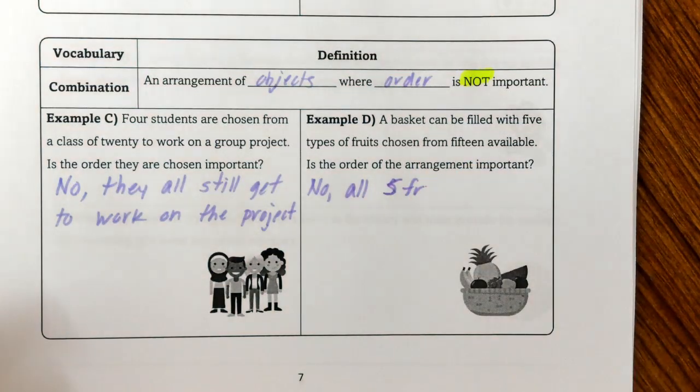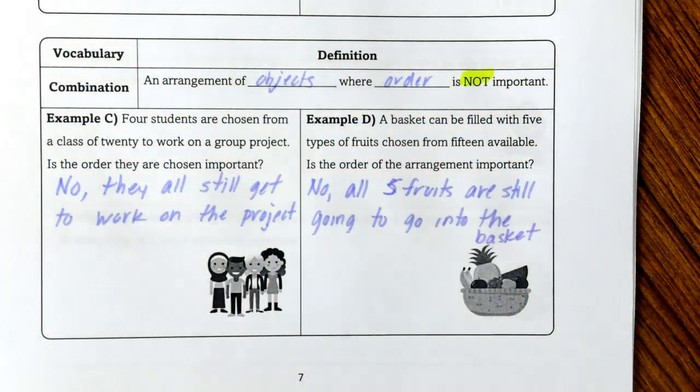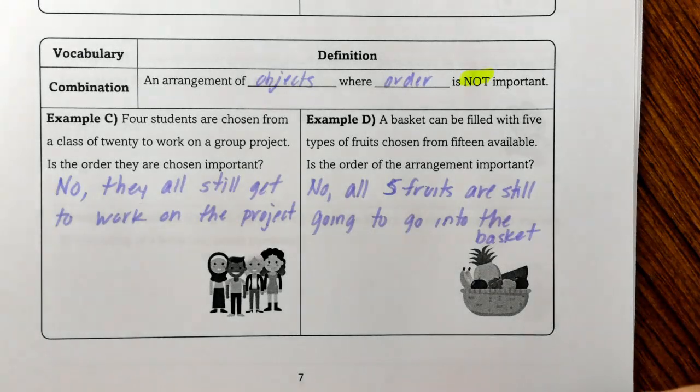Go ahead and pause. Pause it and write that down. I figure I could probably write a little less sloppy if I pause it. Okay? So who cares what order they go into.